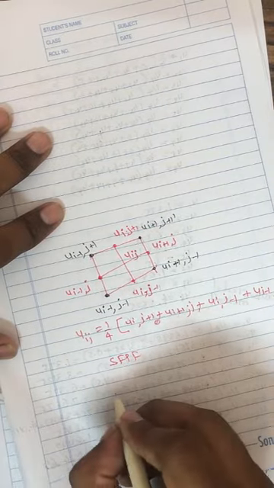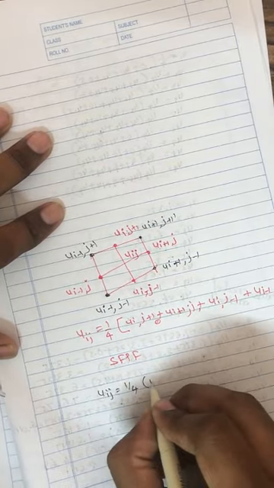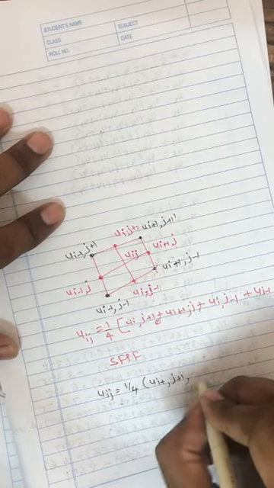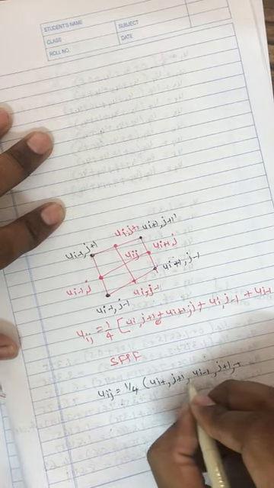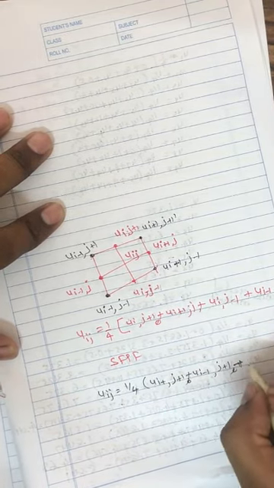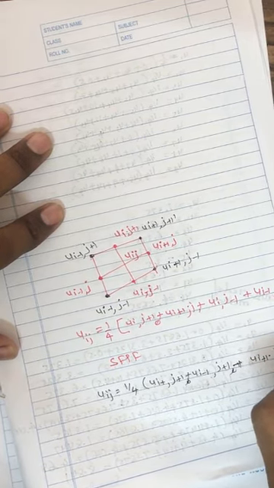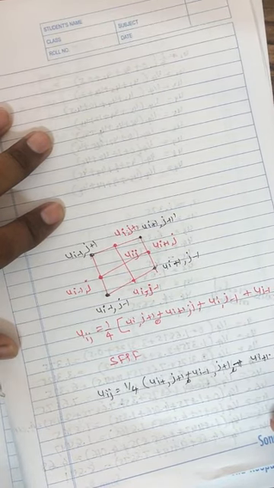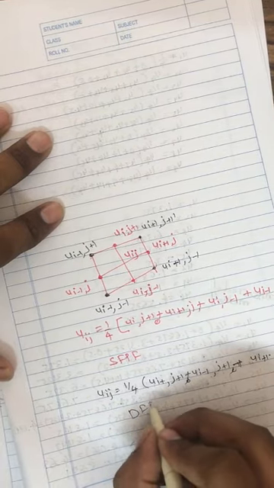This is your diagonal 5-point formula, that can be written as 1 by 4 of u(i+1,j+1) plus u(i-1,j+1), so these are the plus values, plus u(i+1,j-1) plus u(i-1,j-1). So this is the diagonal 5-point formula.